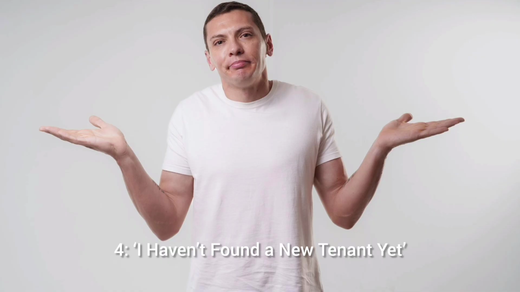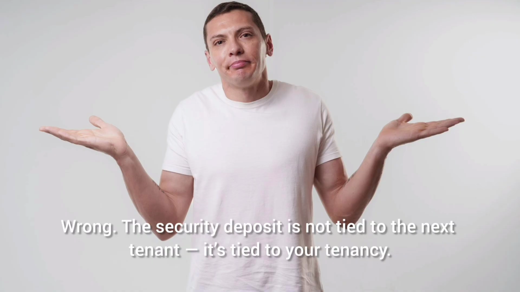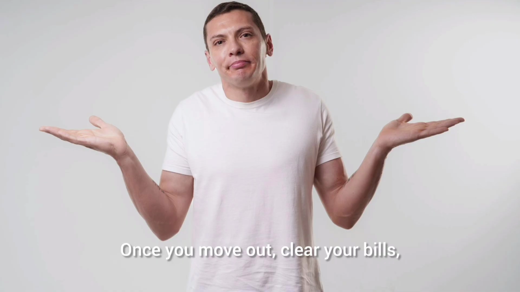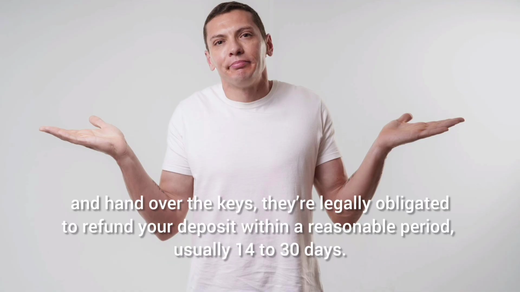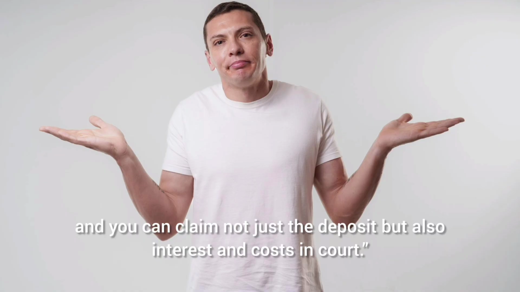4. I haven't found a new tenant yet. Some landlords will say I can't refund your deposit until someone else rents the house. Wrong. The security deposit is not tied to the next tenant. It's tied to your tenancy. Once you move out, clear your bills, and hand over the keys, they're legally obligated to refund your deposit within a reasonable period, usually 14 to 30 days. If they delay beyond that, they're in breach of contract, and you can claim not just the deposit, but also interest and costs in court.